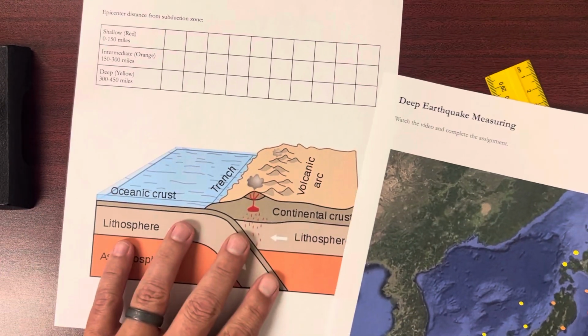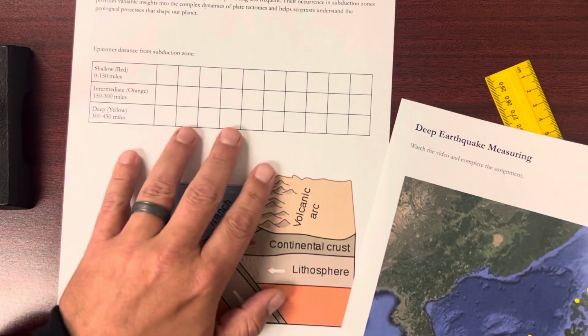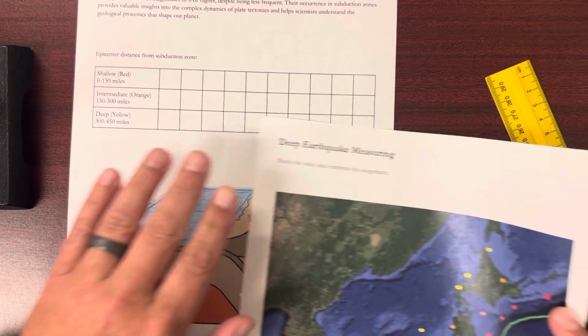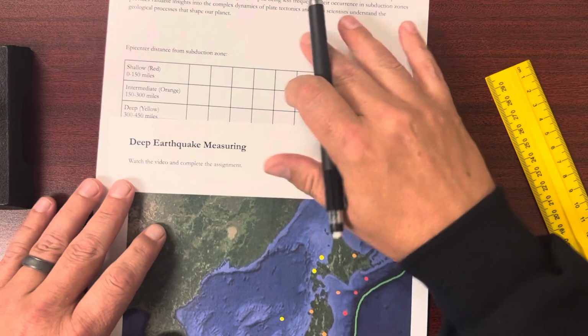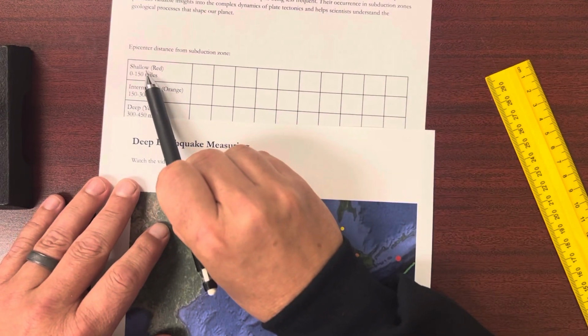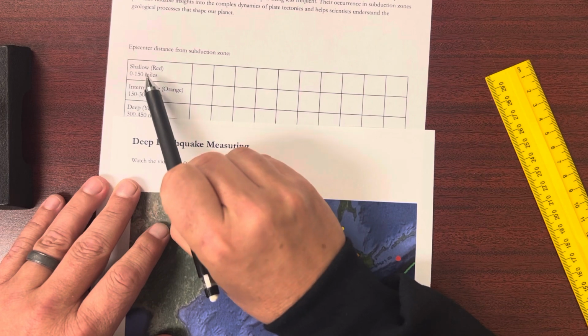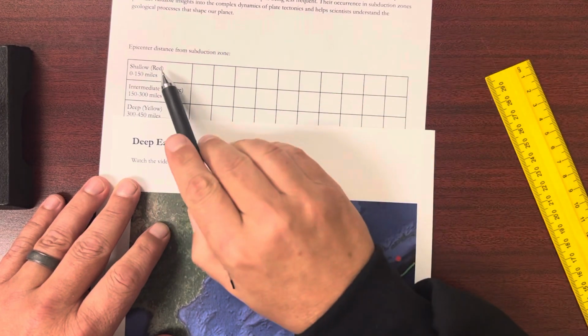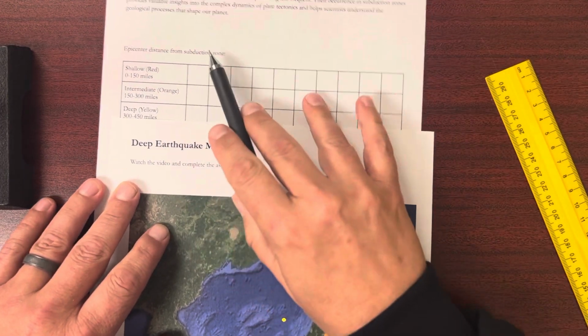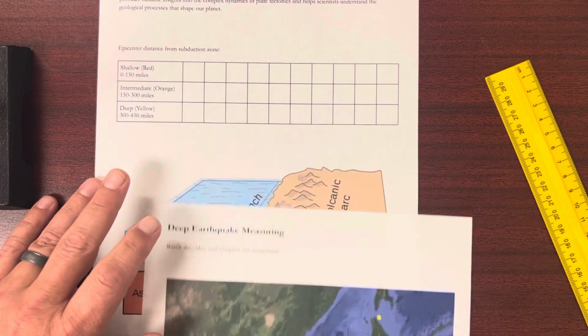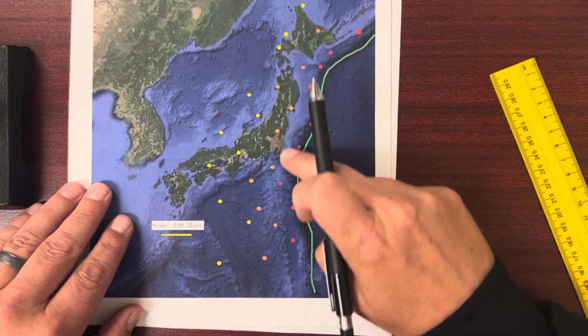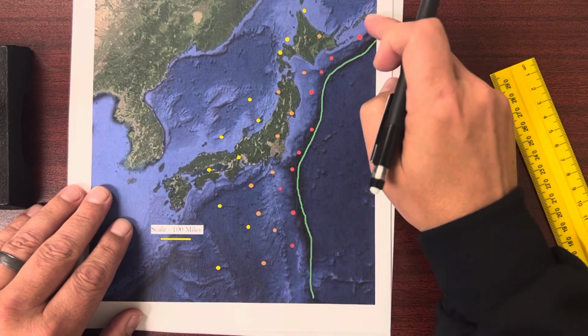Again, this is the side view of it, and then we've got a data table back here. So let's take a look. The first part of the data table says shallow. This means shallow earthquakes, anywhere from 0 to 150 miles deep under the earth. Those are my red dots. There are 10 spaces and 10 red dots. I don't have them numbered, so we're just going to start at the top.